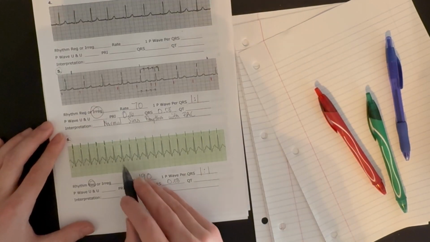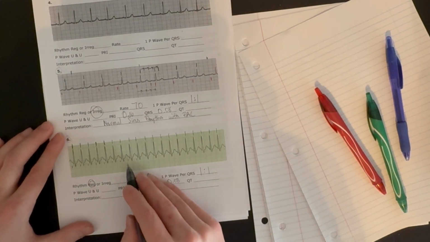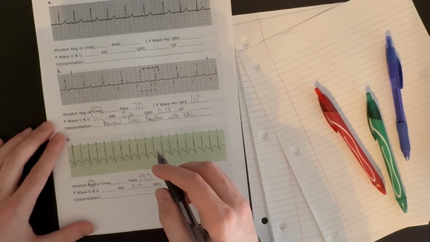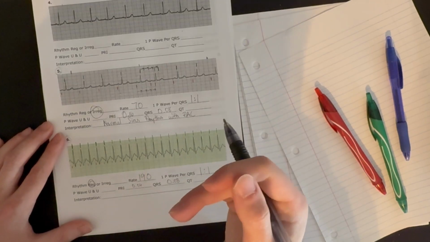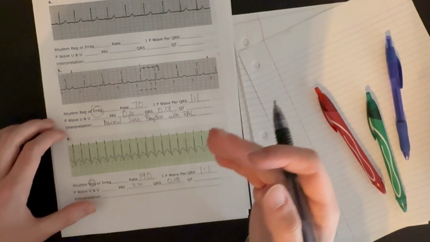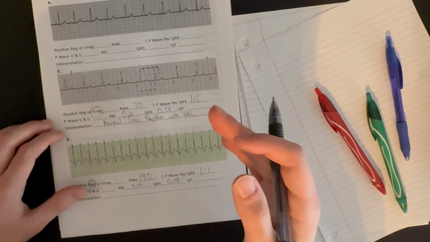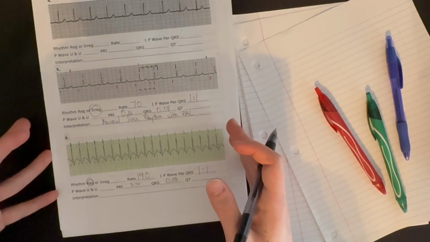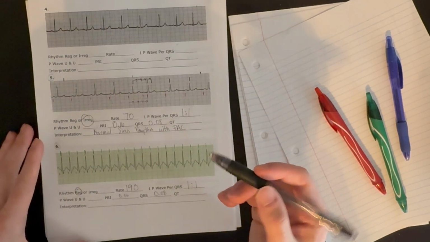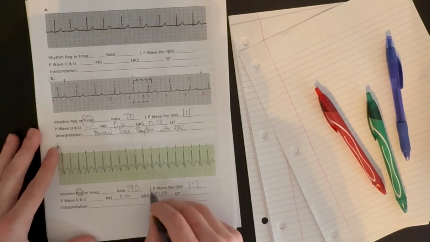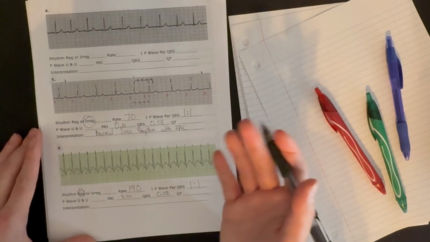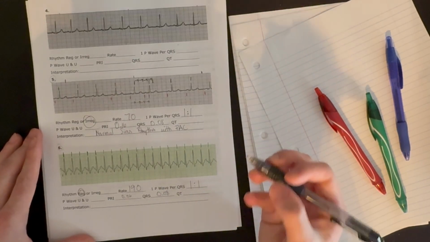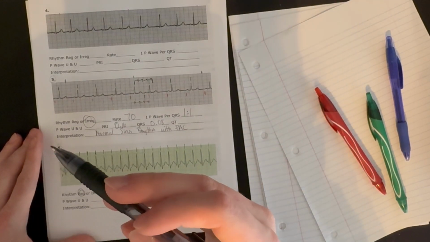What about our PR interval? It's short. So this signal is getting sent from the atria through the AV node to the ventricles quickly. So quickly that the time it takes is less than what it normally should. What about our QRS complex? It's narrow or normal. That's good. That tells us that our signal is not originating in the ventricles, it's originating above it.